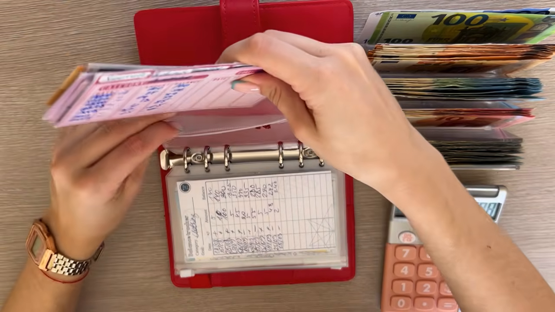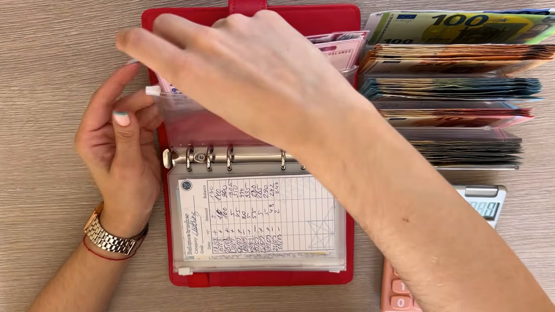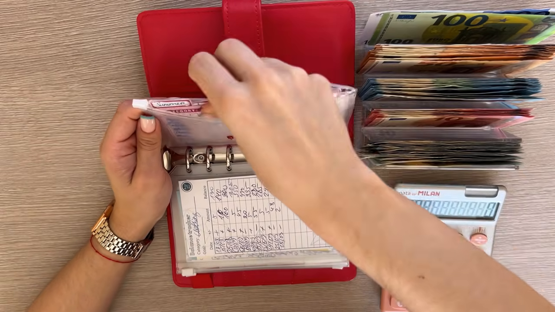We are starting with our next cash stuffing to stuff for spring. So we're well on our way. That's great.